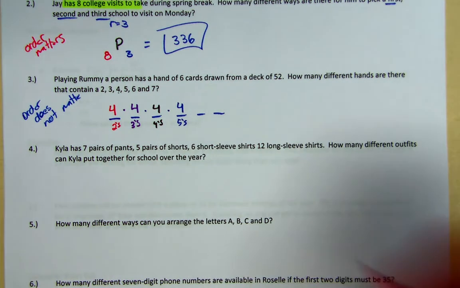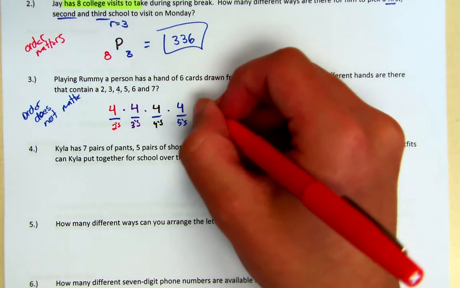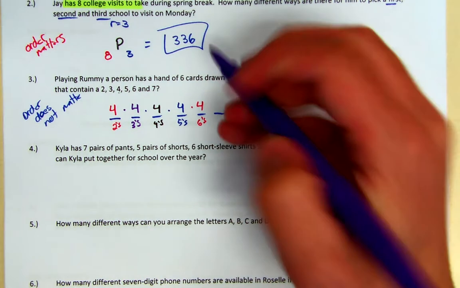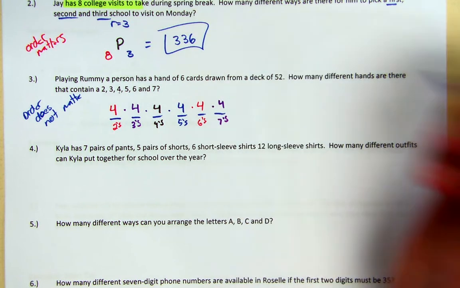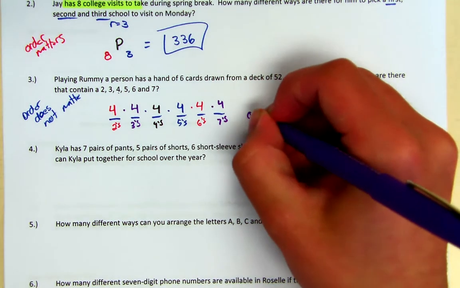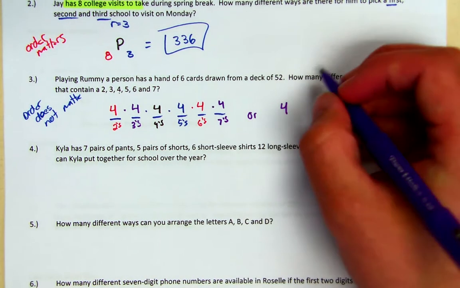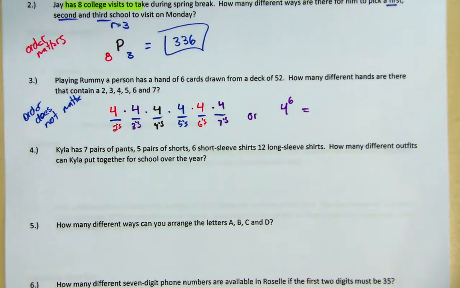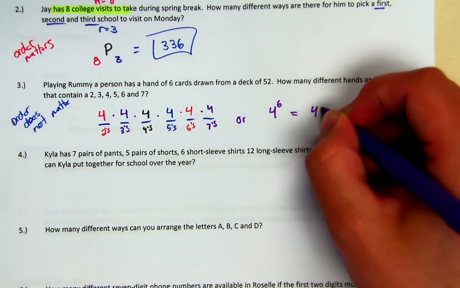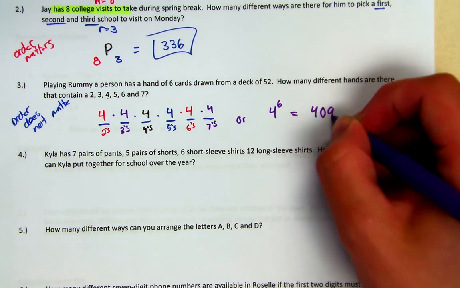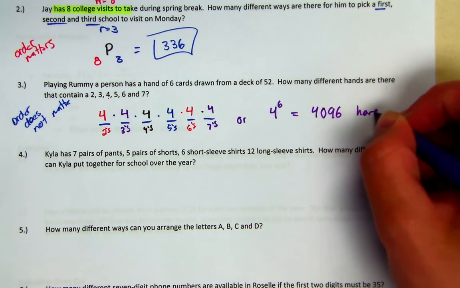And 6s, 4 options. And 7s, there's also 4 options. Or you can just do 4 to the 6th power. Same thing. So in this case, there are 4,096 hands.